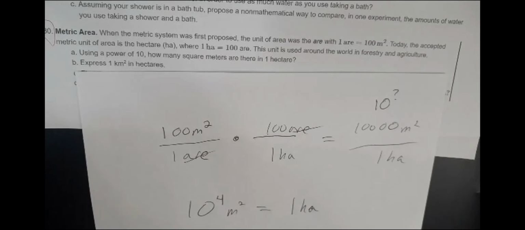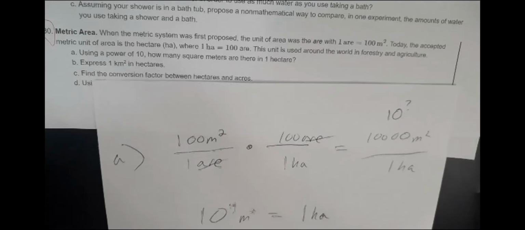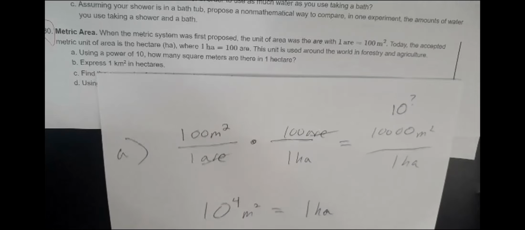Okay, so express 1 kilometer squared in hectares. So this is what we got for part A. So I think we want to continue to use this.